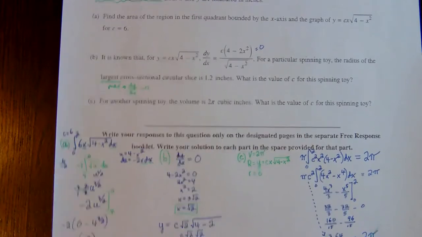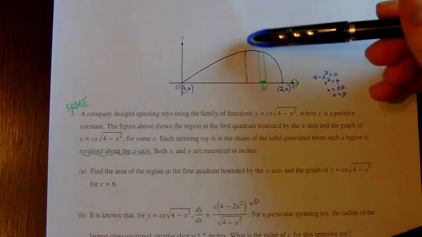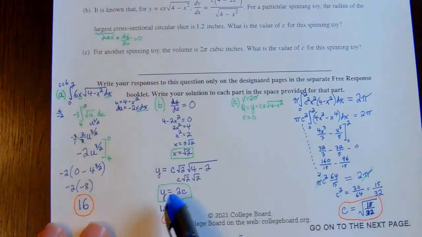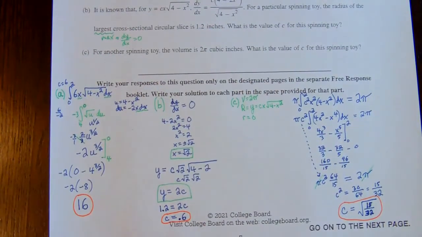All right, so again, when you revolve that, it's creating a three-dimensional shape, and that's kind of like half of it for the radius. So know to take that 1.2 and plug that in place for the y right there.